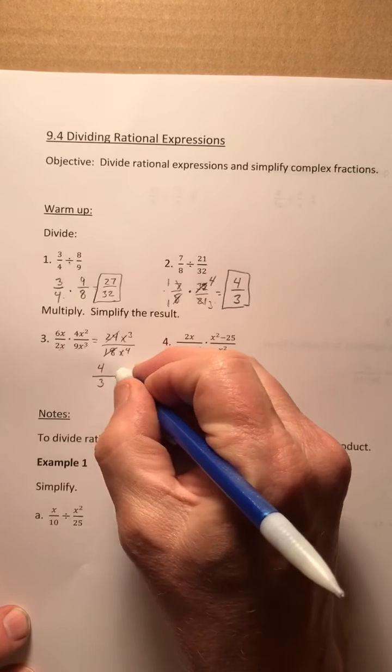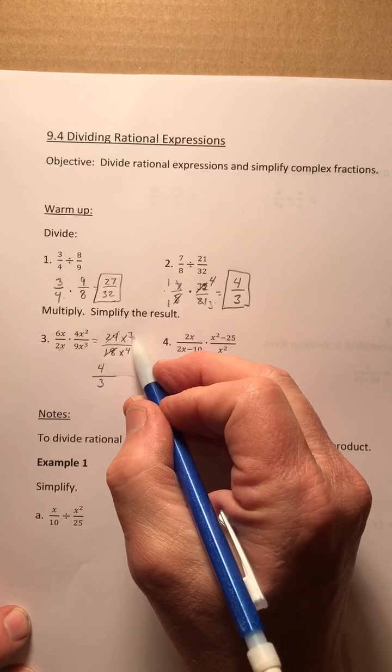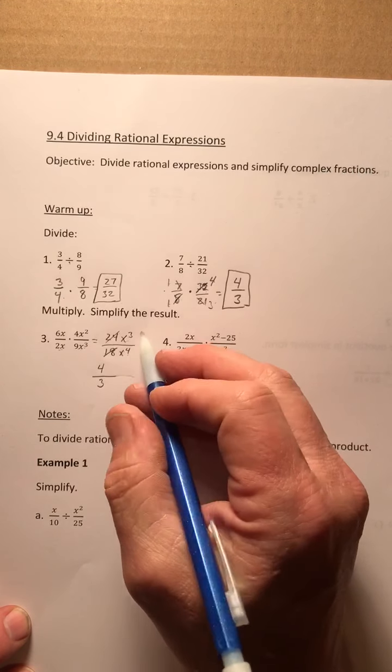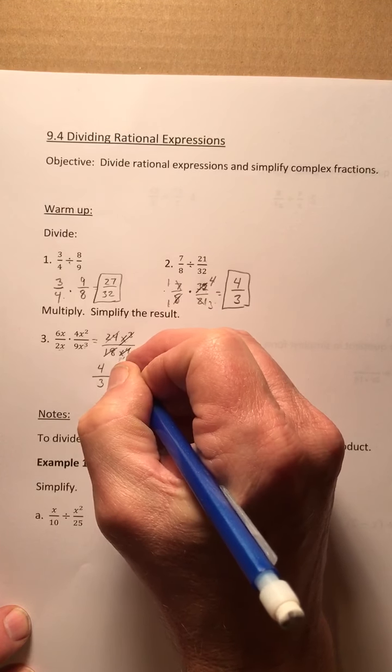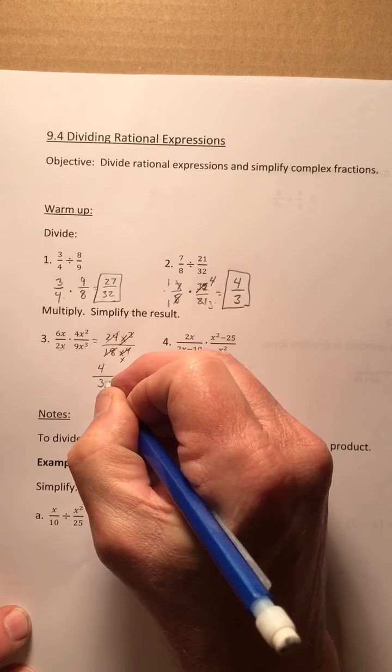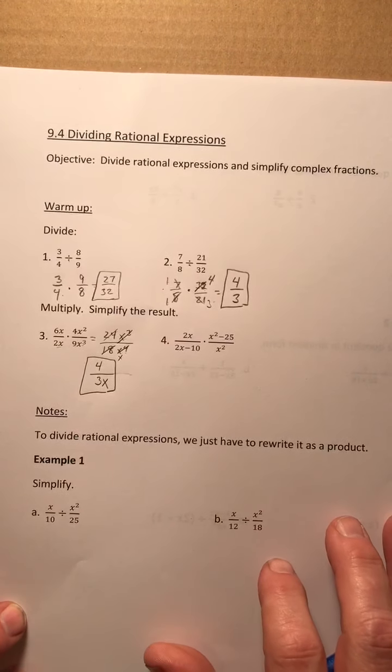All right, and then we have 3 of the x's in the top. We have 4 of them in the bottom. So we can get rid of all 3 of these and get rid of 3 of these, and it still leaves us with 1 in the bottom. So there's our answer, 4 over 3x.